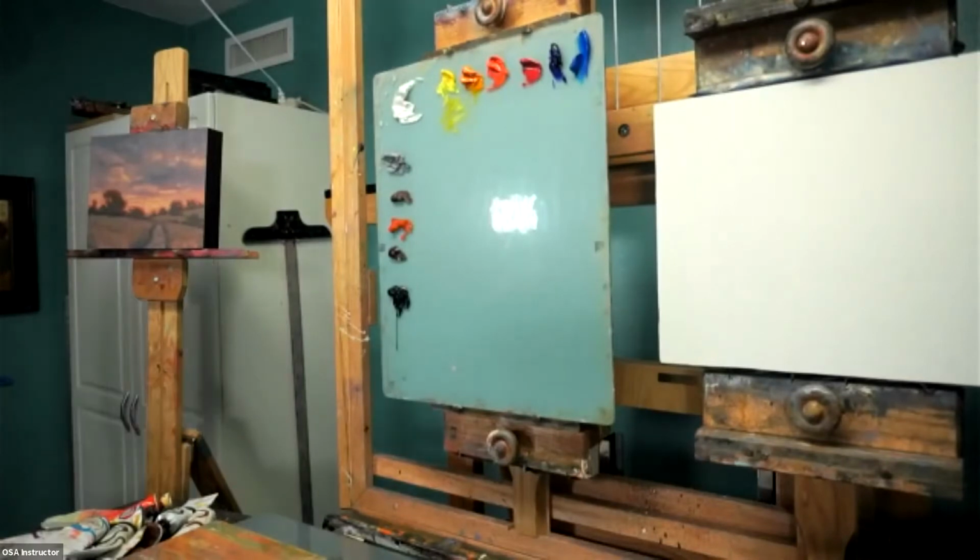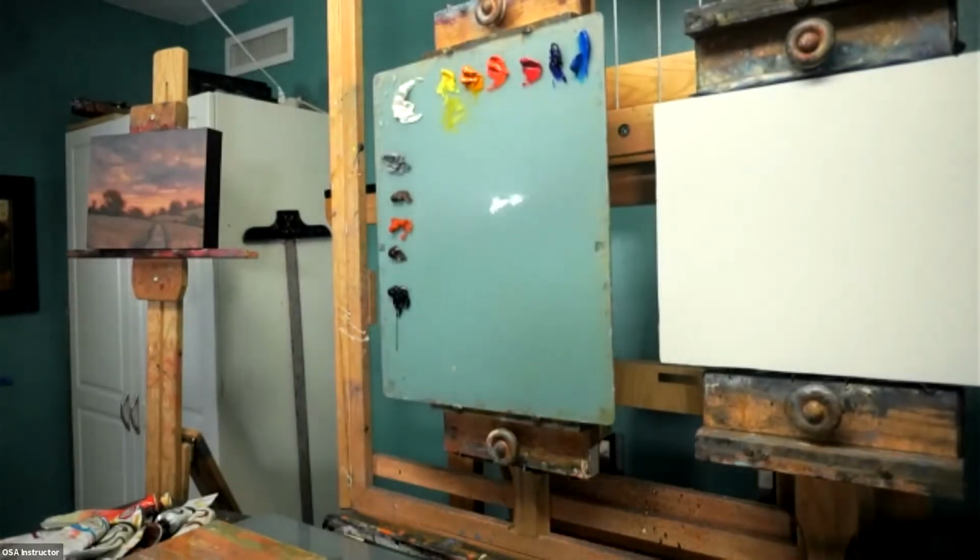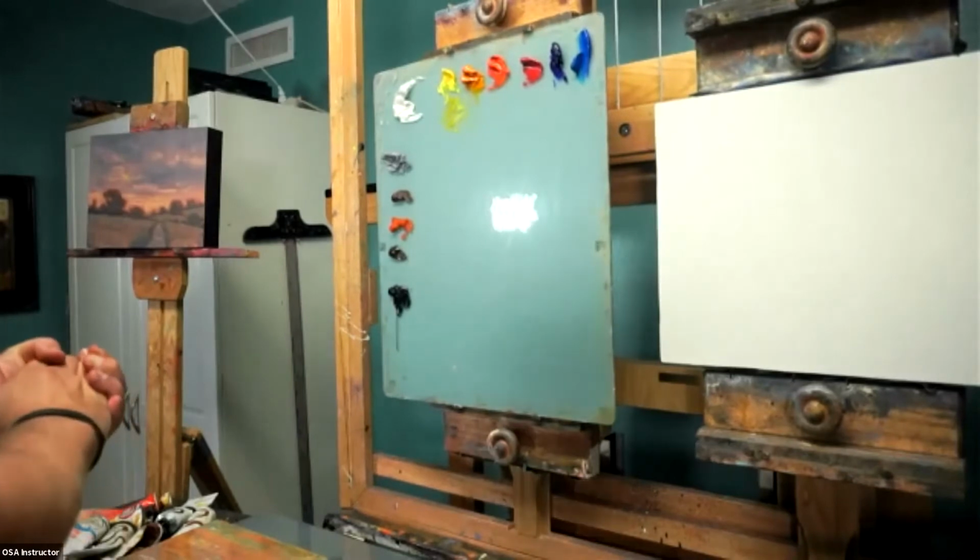I am going to do... Michael, could you tell us the colors that are your shortcut colors?